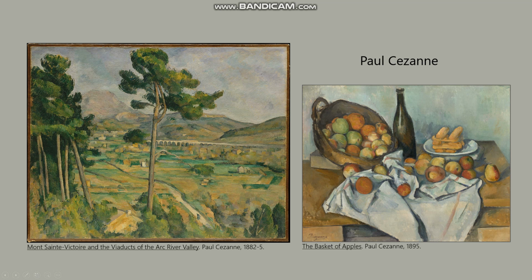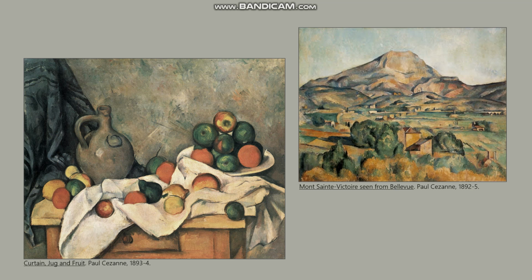And that planar way of thinking about groupings of shapes and colors becomes very influential on the cubists later. And it's an interesting way of both flattening the painting, but also finding a suggestion of volume in every moment, every mark.